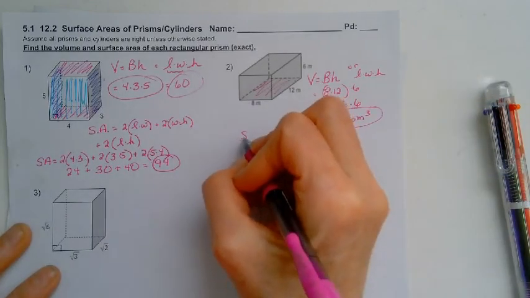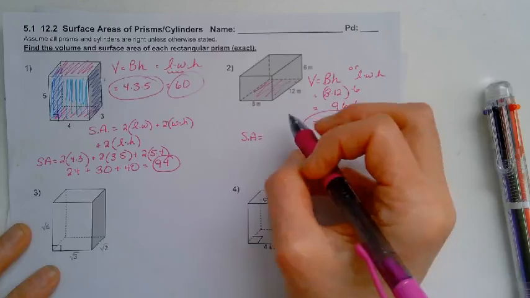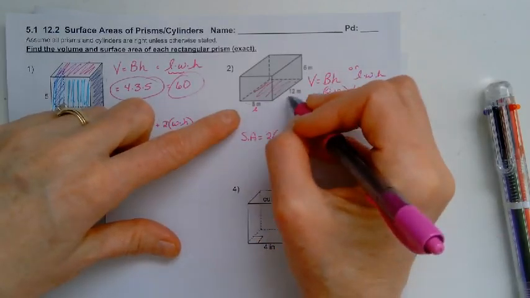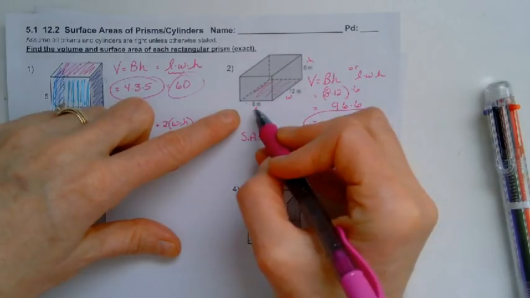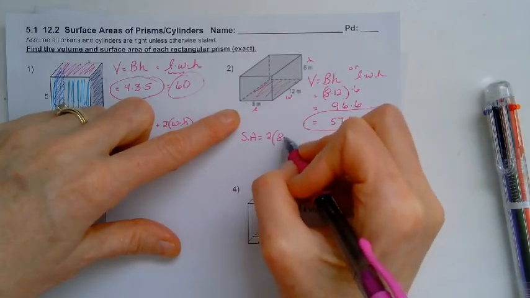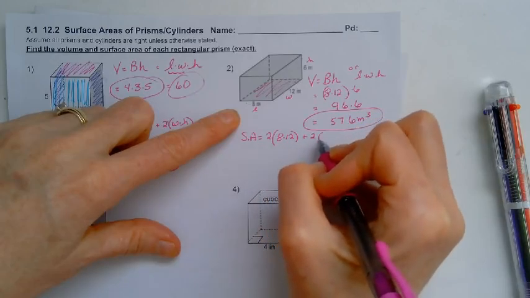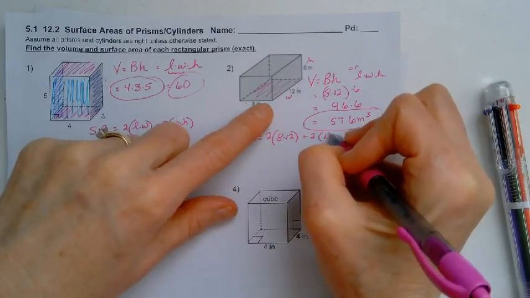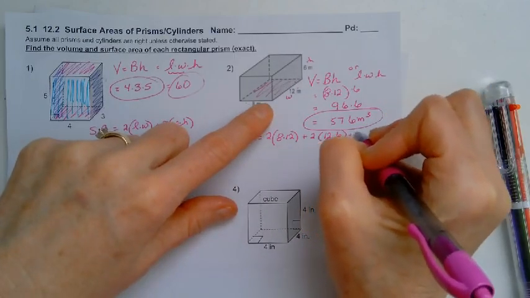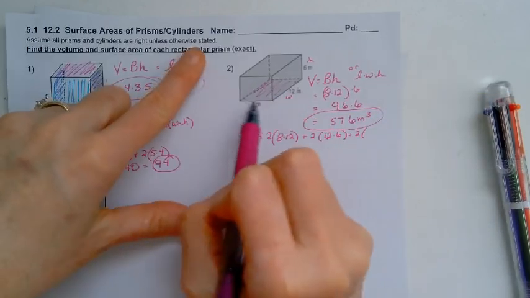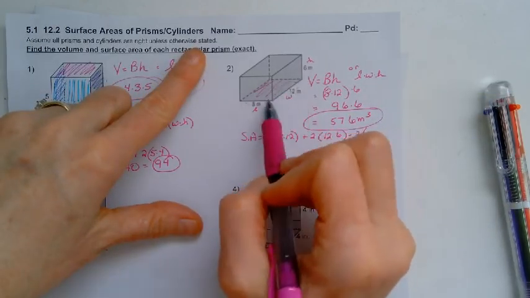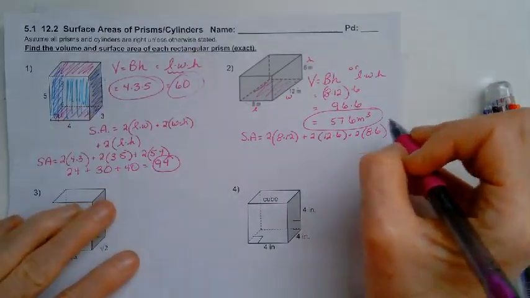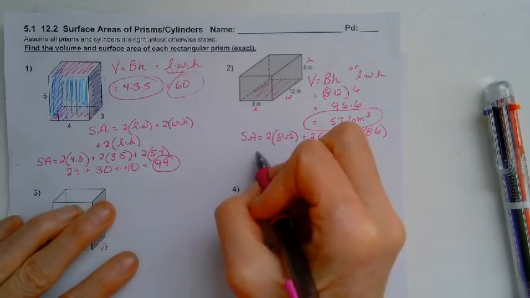Now our surface area is going to be equal to 2 times the length times the width. So if you wanted to call this length, width, and height, you can do that. So 2 times length times width, that's 8 times 12, plus 2 times, now we also need the width times the height, so 12 times 6, plus 2 times, now we need the front face. So the front face is 8 times 6, that's length times height. Okay.